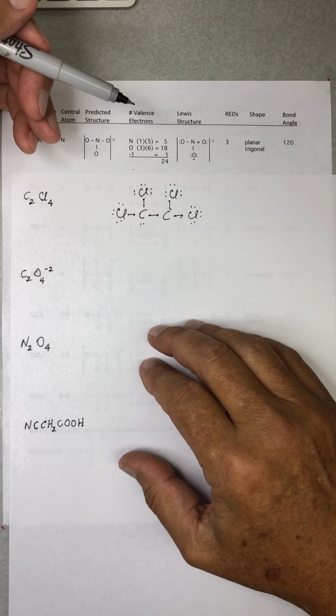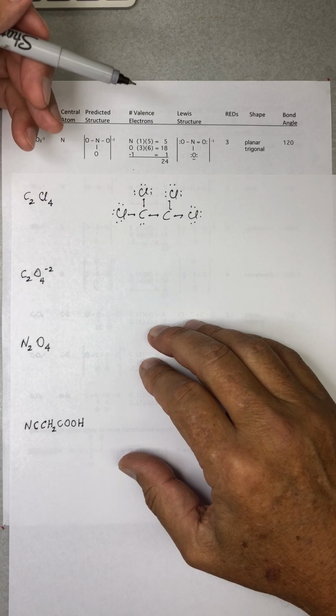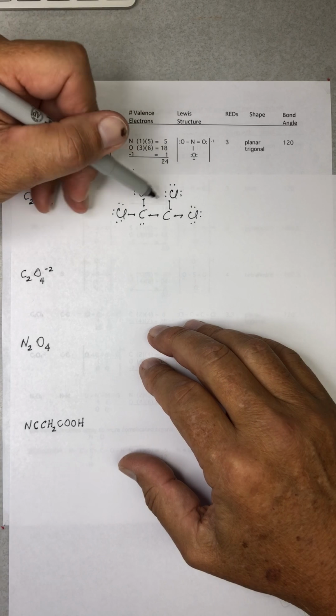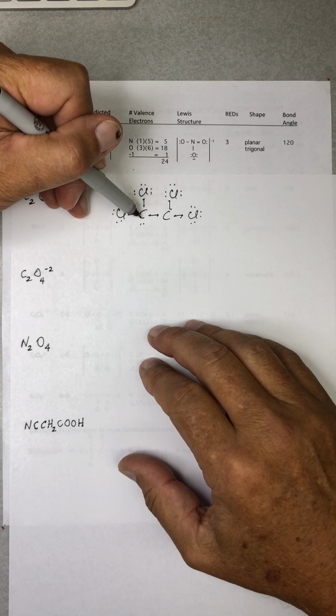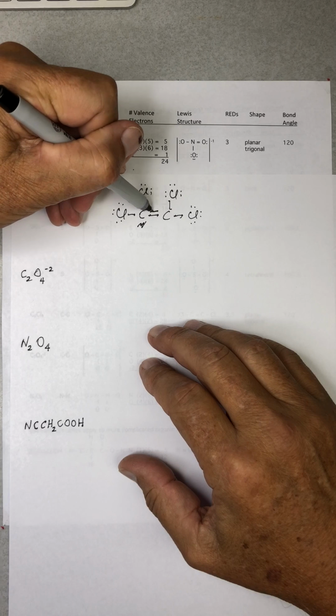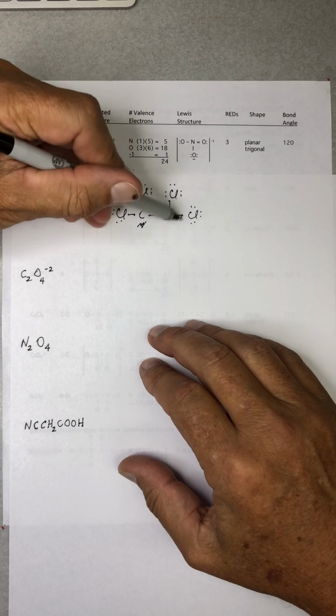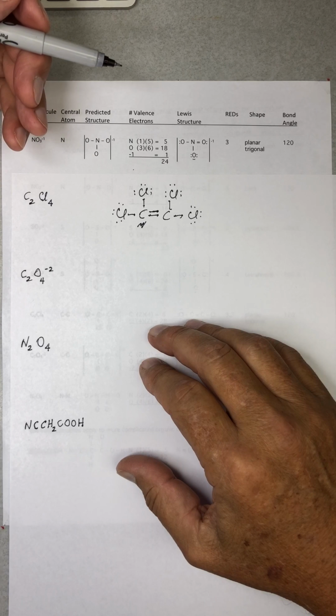The answer is no, because chlorine on the periodic table, you can see it wants to form only 1 more bond to become like a noble gas. So carbon can share. So I take these non-bonding electron pairs and I put them over here. So now I have 8 and 8. Everything is satisfying the octet rule now.